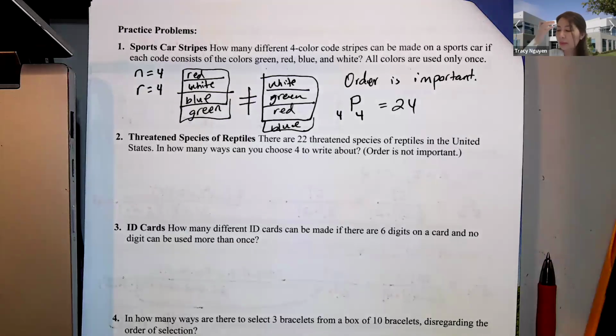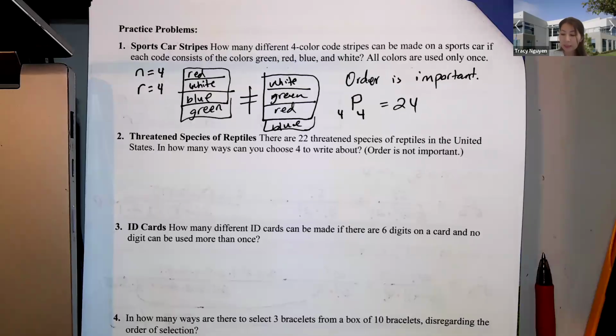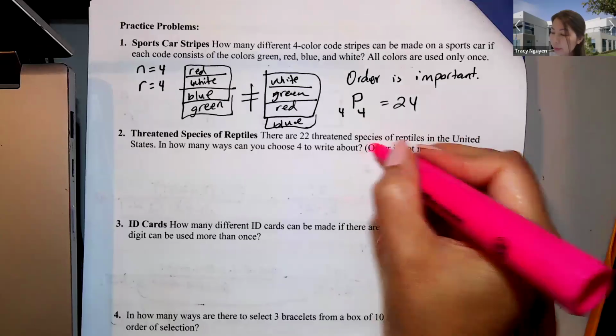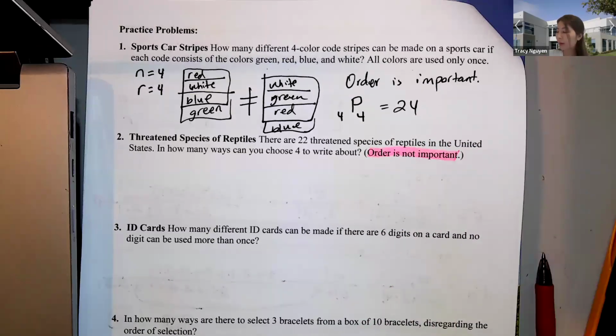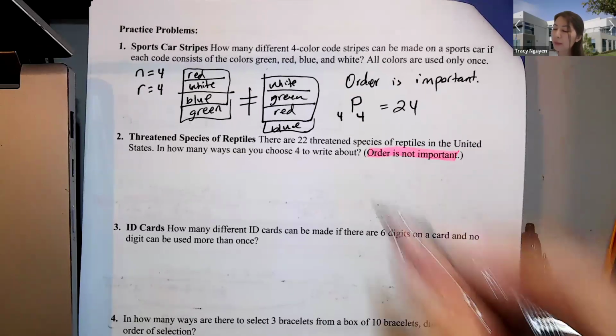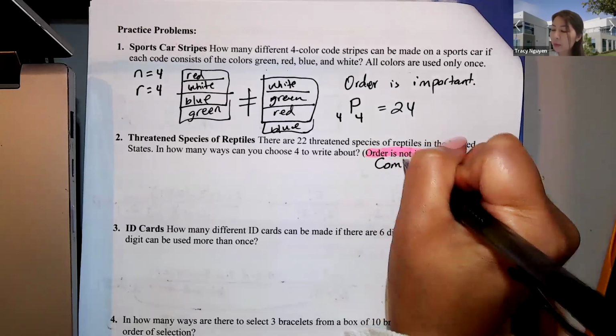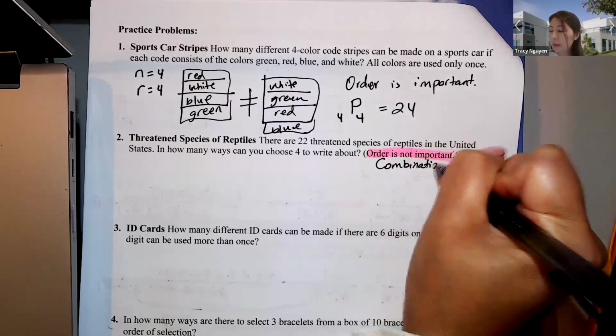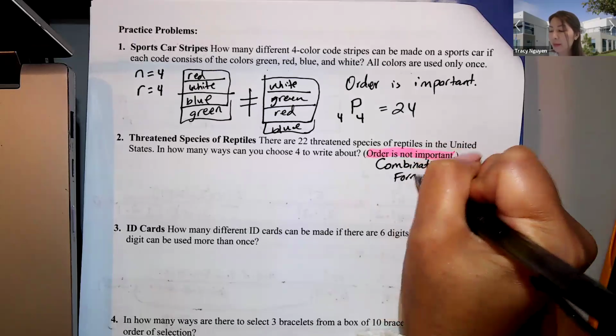Threatened species of reptiles. There are 22 threatened species of reptiles in the United States. How many ways can you choose 4 to write about? And notice what it's telling us here, order is not important. That's the hint in the problem. As soon as you see order is not important, you're going to apply the combination formula right away, okay?